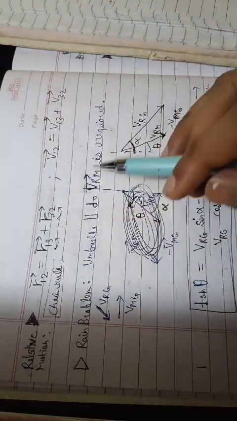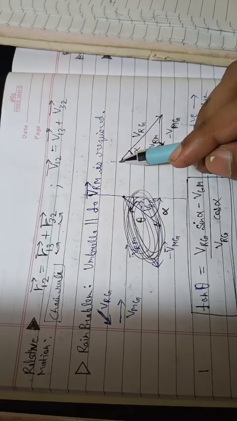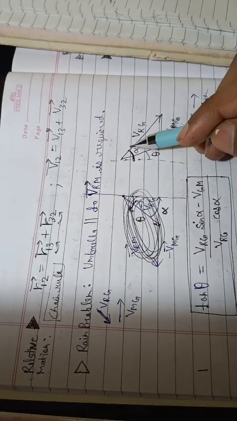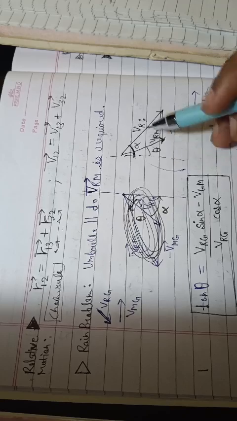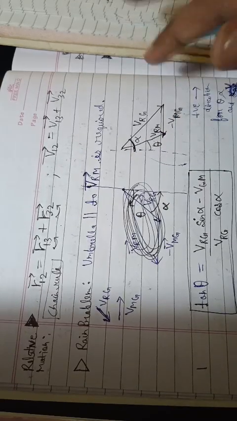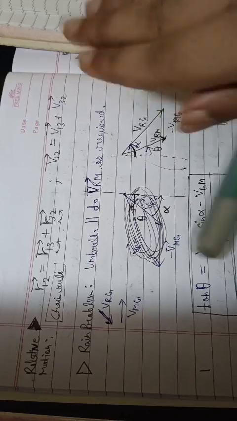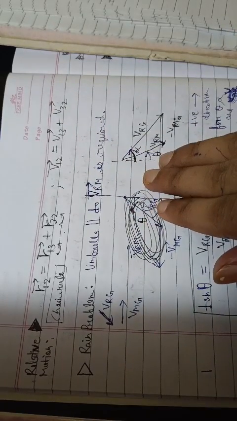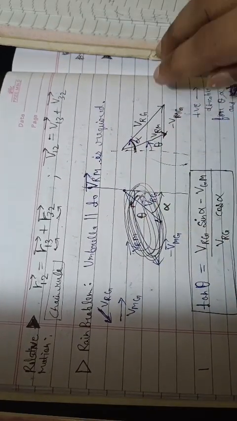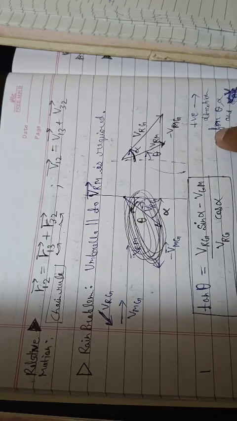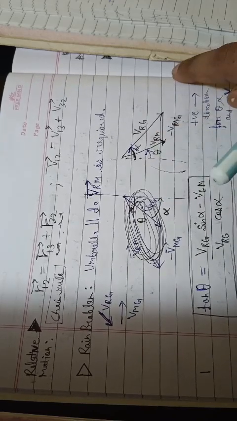So here is the velocity of rain with respect to the ground, making an alpha angle with the vertical from the positive x direction. So this is alpha, this is theta. Alpha and theta I took with the positive direction of the man moving.